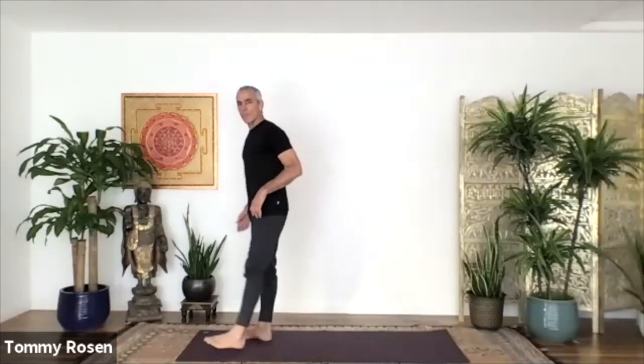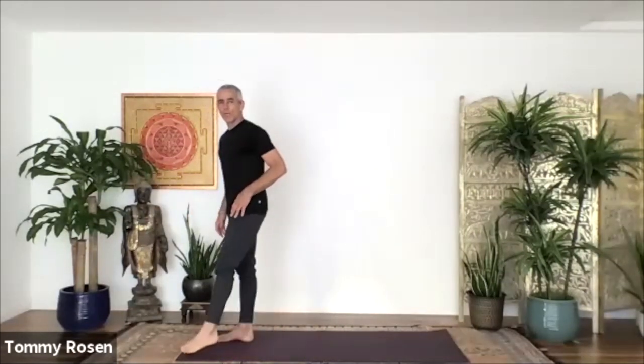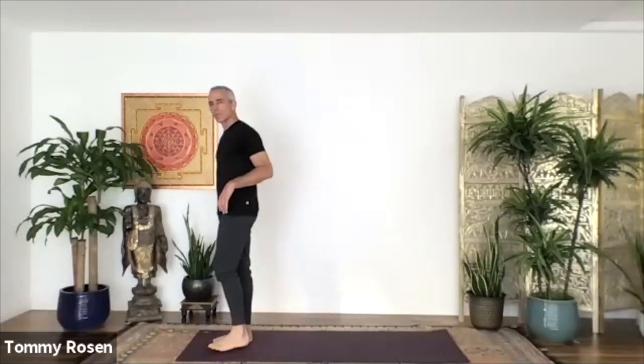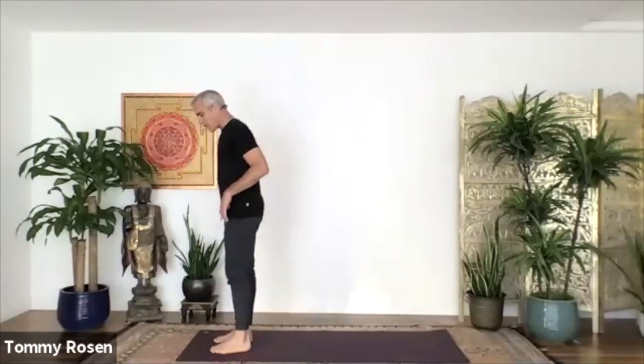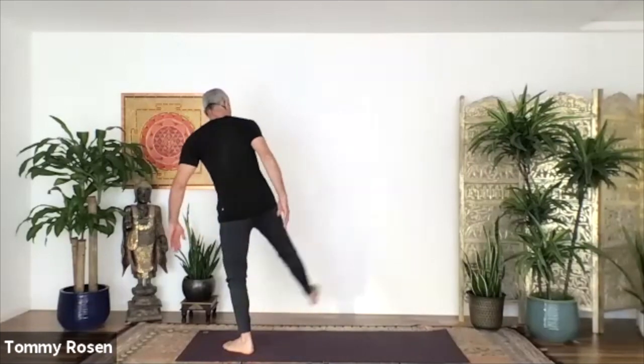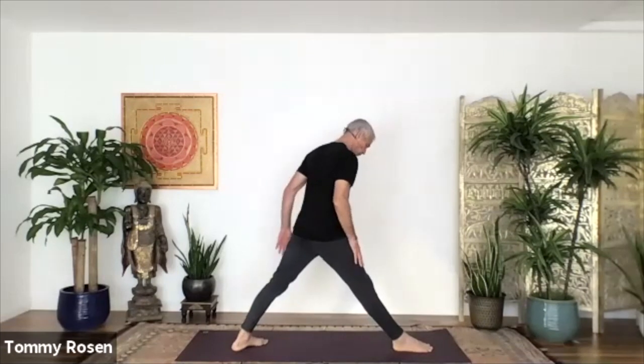Okay, come back to the top of the mat. I'm enjoying this. I hope you are too. So we're going to continue with a little bit more flow, breath, and postures. What I'd like you to do is step the right foot to the back of the mat. The right foot steps to the back of the mat, and the toes are pointing straight back here.